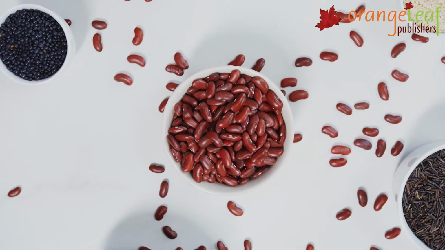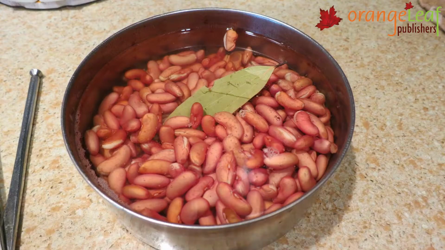Procedure. Soak some kidney beans or rajma in water overnight. Step 2. In the morning, you will notice that the seeds have absorbed the water and become swollen. Step 3. Remove the outer covering of the seed. This outer covering of the seed is called the seed coat. Let us learn more about the structure inside the seed.